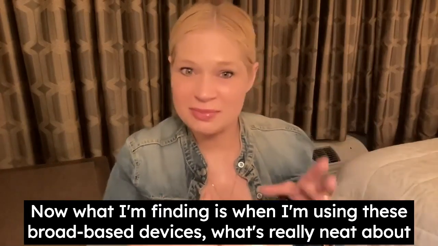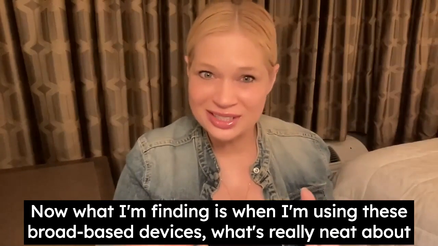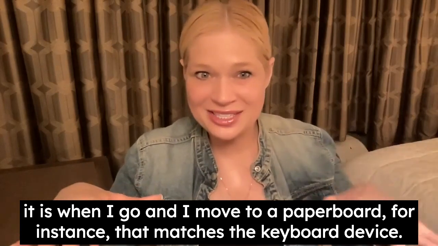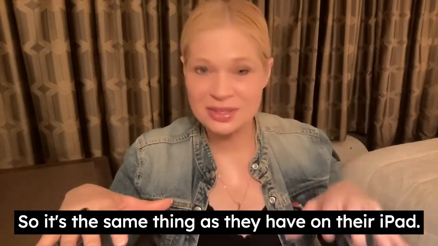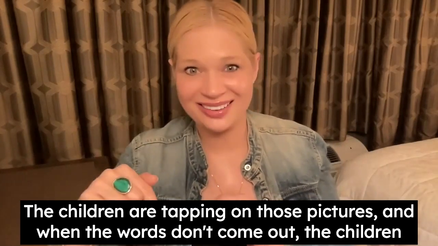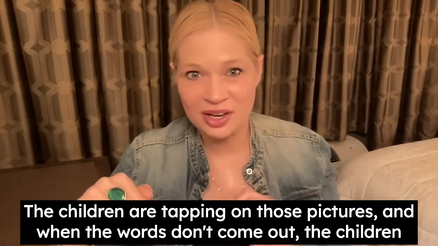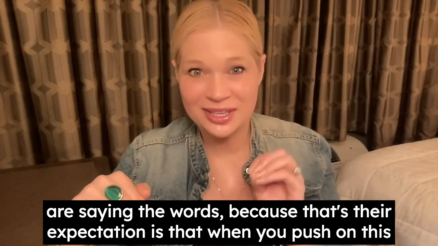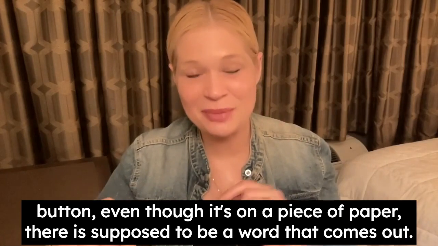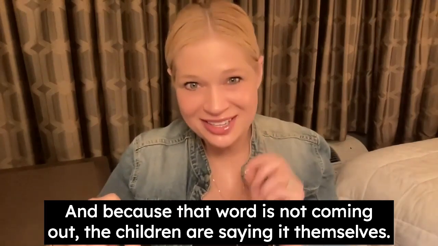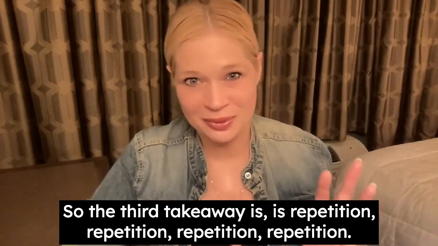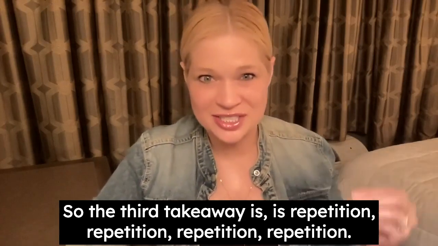Now, what I'm finding is when I'm using these broad-based devices, what's really neat about it is when I move to a paper board, for instance, that matches the keyboard device. So it's the same thing as they have on their iPad, it's just in a paper form. The children are tapping on those pictures, and when the words don't come out, the children are saying the words. Because that's their expectation, is that when you push on this button, even though it's on a piece of paper, there is supposed to be a word that comes out. And because that word is not coming out, the children are saying it themselves.